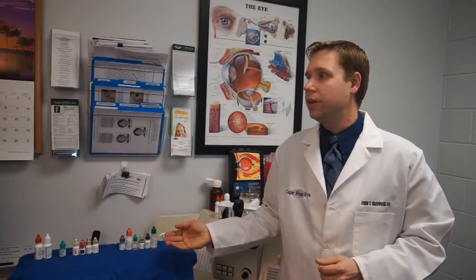As you can see, there are a number of different drops we use during the exam room for the examination, as well as items to treat different conditions. Each item has a different cap color. The cap color helps us to determine which type of medication or what category or class of drugs that we're actually using. So even if you cannot remember the name of the medication, remembering the cap color is very important.